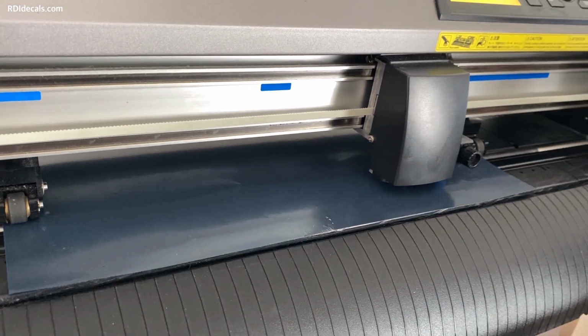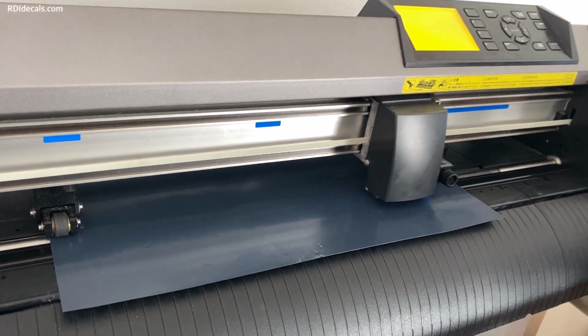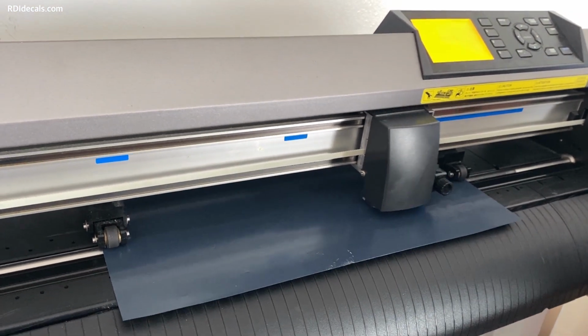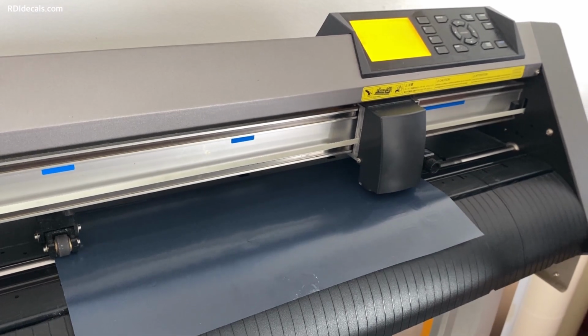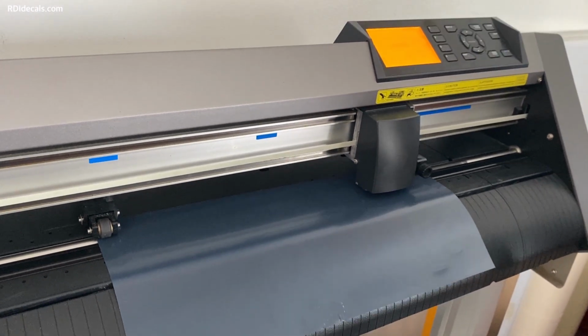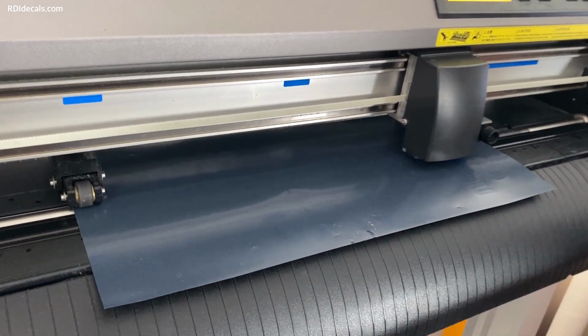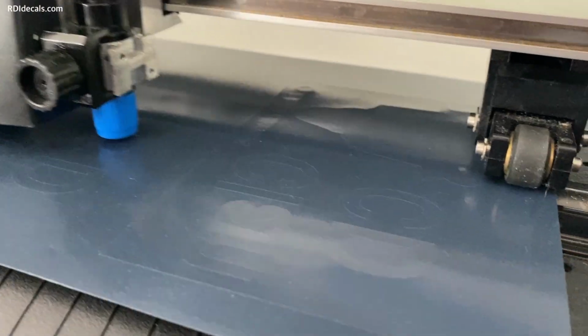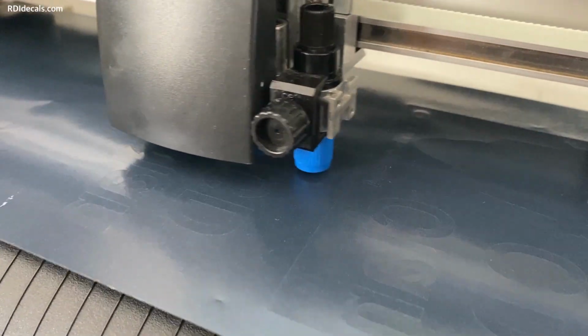Now we're cutting the black color. This is the smaller piece of vinyl. I mean, it's not really that small. It's about like the width is about 12 by 4. And as you saw, I had to press the button because the sensors couldn't read it because it was too small for it, but I had to press continue.